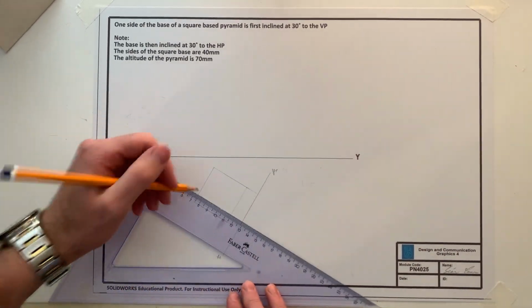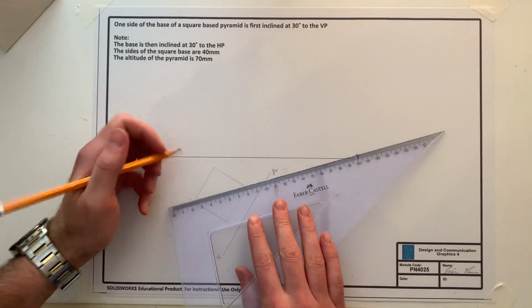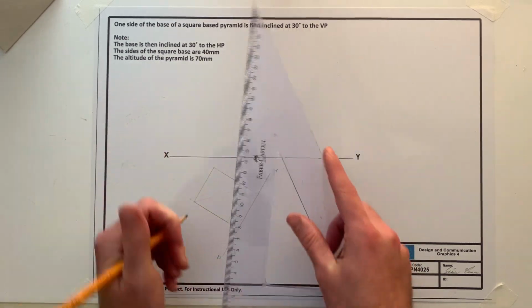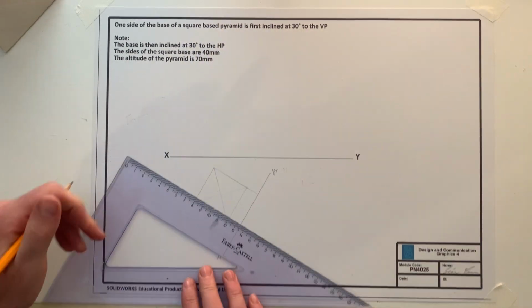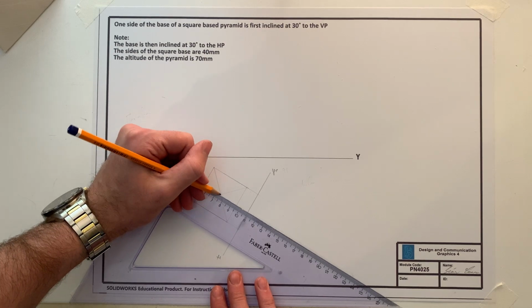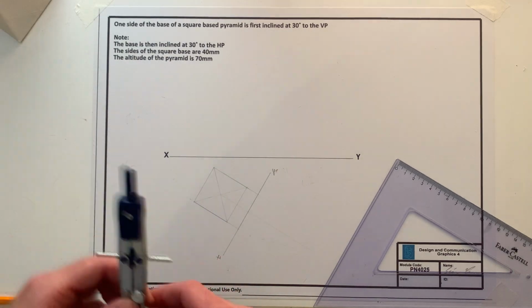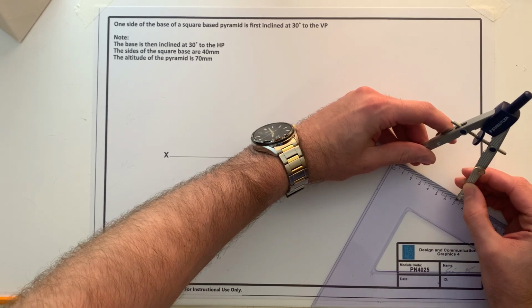And I also then have to take basically the center of our square base pyramid as well. So I should have that found. I'll just cross the diagonals. So take that over. And then I have to use my altitude above here. 70 millimeters, 7 centimeters.